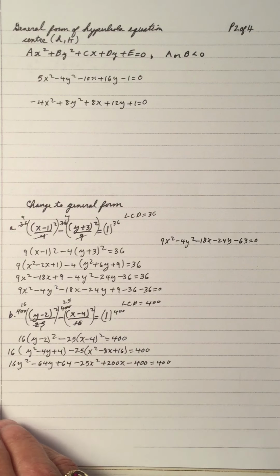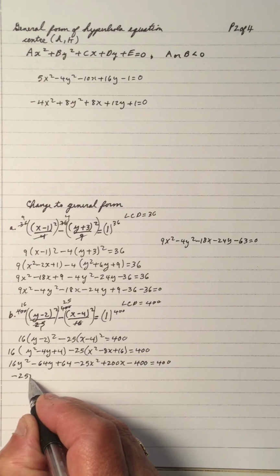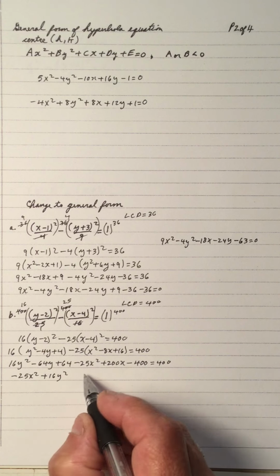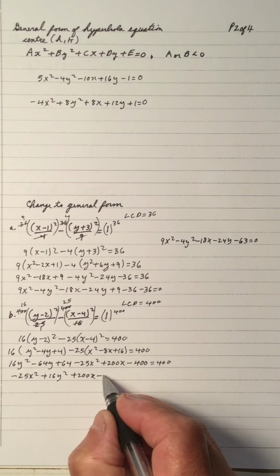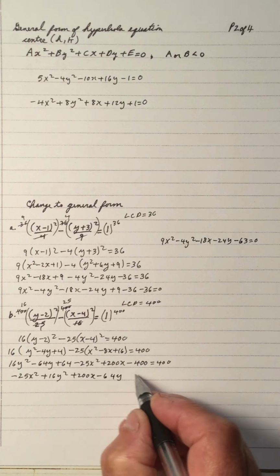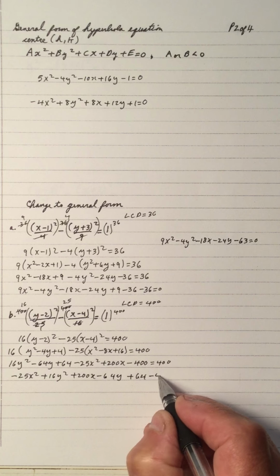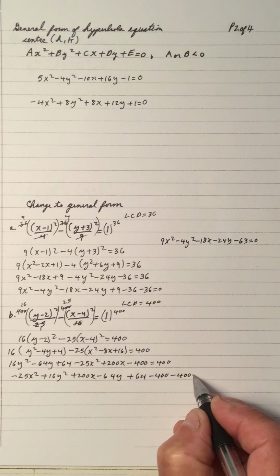And we do it in descending order this time, so the x squared goes first, then the y squared, then the x, and then the y, and we've got 64, a negative 400 and another negative 400.